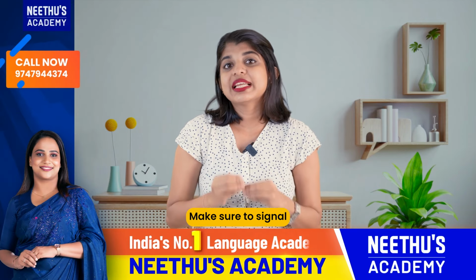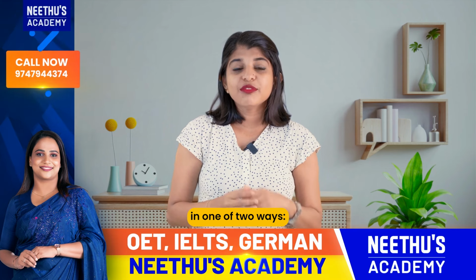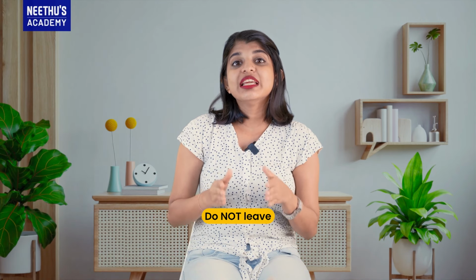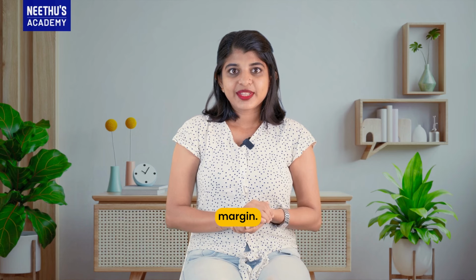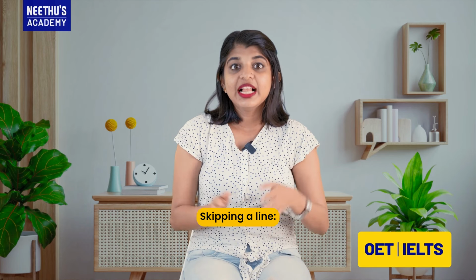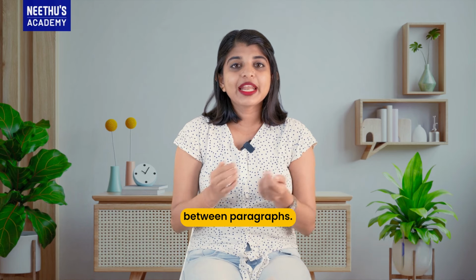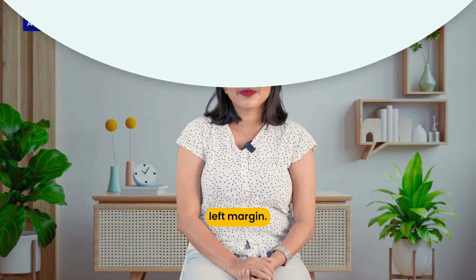Make sure to signal the start of a new paragraph in one of the 2 ways. Indenting: do not leave a line space between paragraphs. Start writing a little to the right of the left margin. Skipping a line: leave a line space between paragraphs. Start writing directly from the left margin.